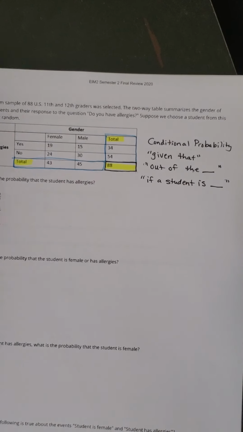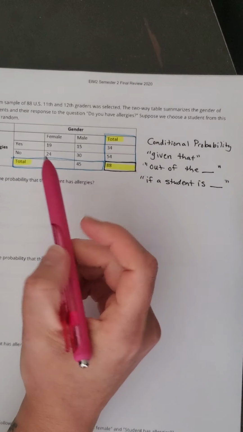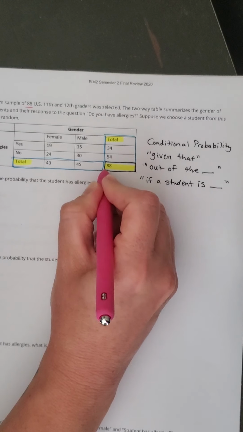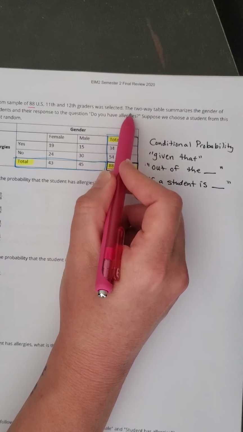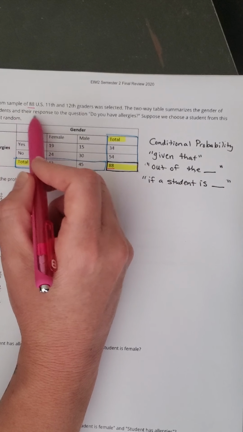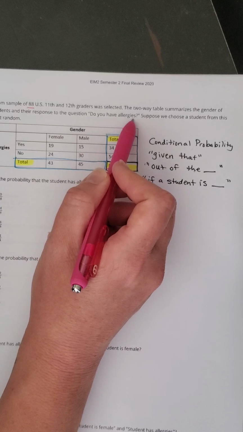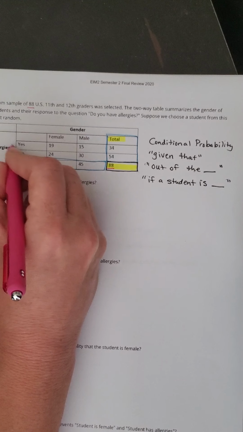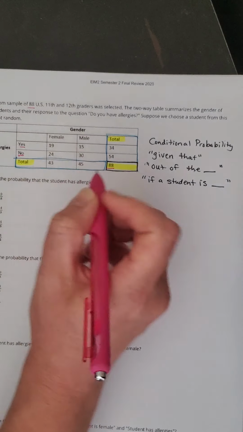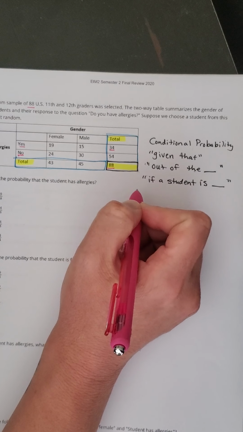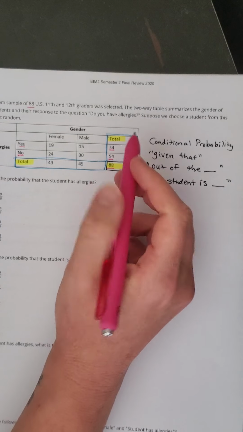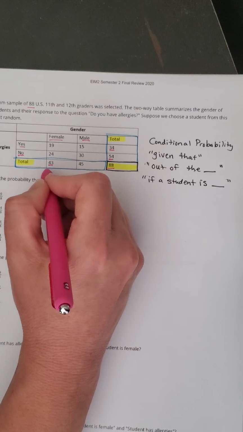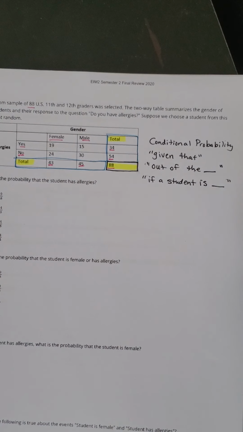Now that we've talked about that a little bit, let's familiarize ourselves with the question. It says a random sample of 88, there's our 88, 11th and 12th graders was selected. The two-way table summarizes the gender of the students and their response to the question, do you have allergies? Suppose we chose a student at random from this group. Here's our allergies, they either have allergies, yes or no. We can see 34 students total had allergies and 54 did not. They were also asked if they were male or female, and 43 students were female and 45 were male.